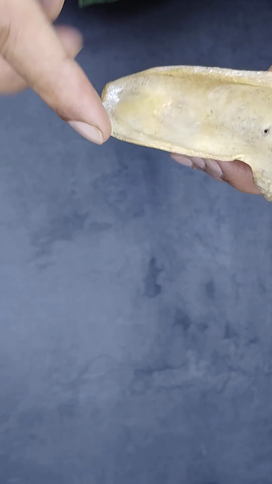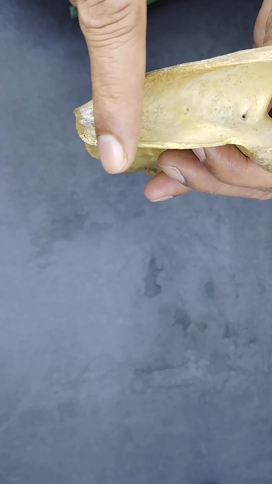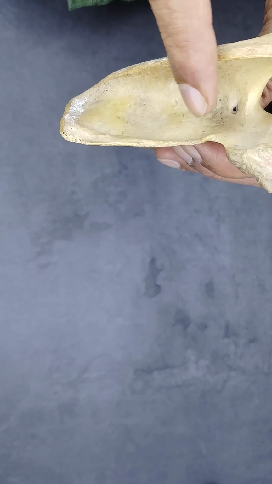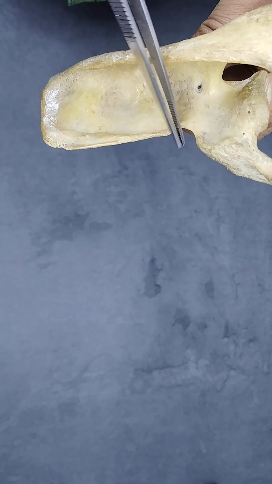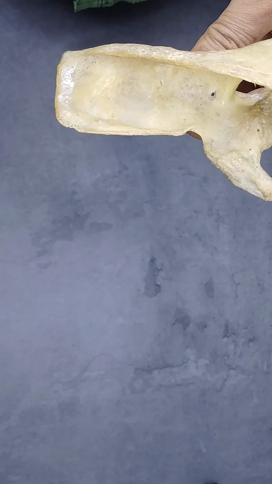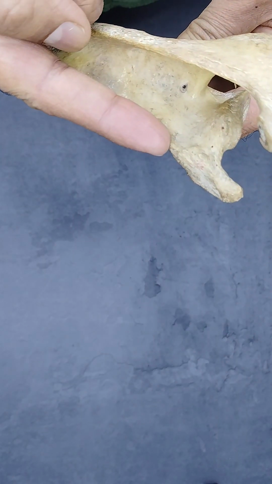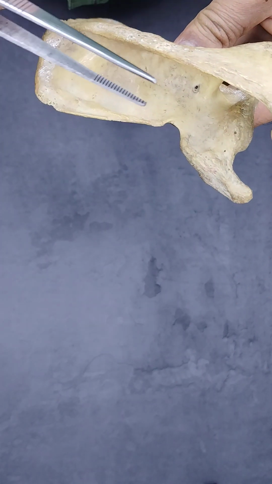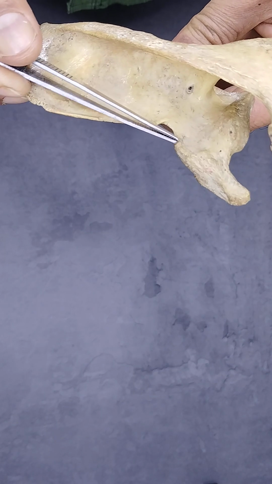Next, coming to the superior border. The superior border has a special structure, the suprascapular notch. In living conditions, the suprascapular notch is bridged by a ligament, called the suprascapular ligament.